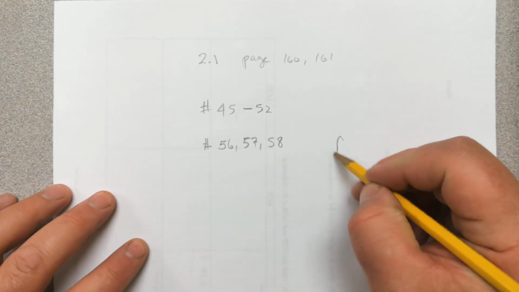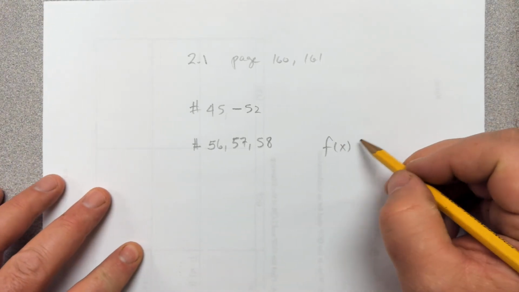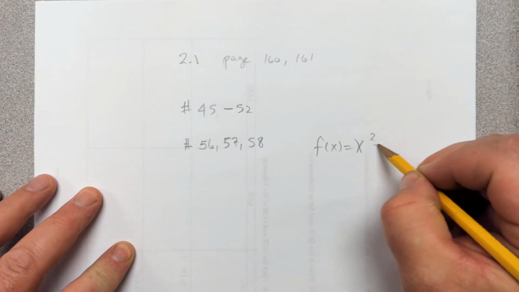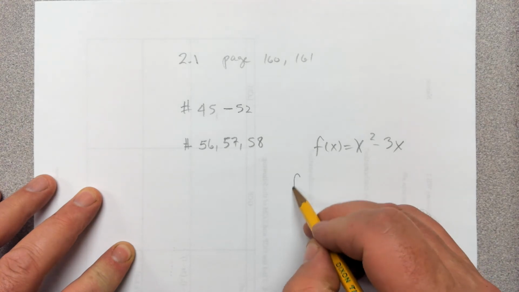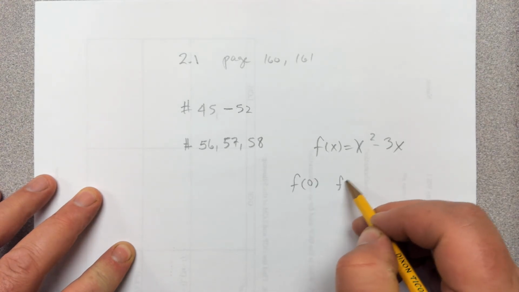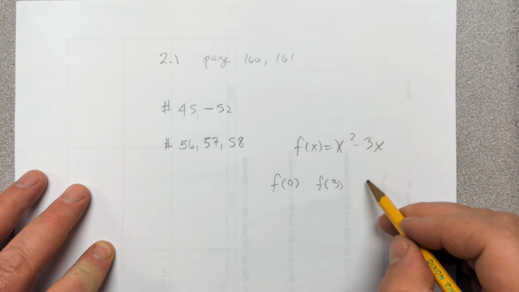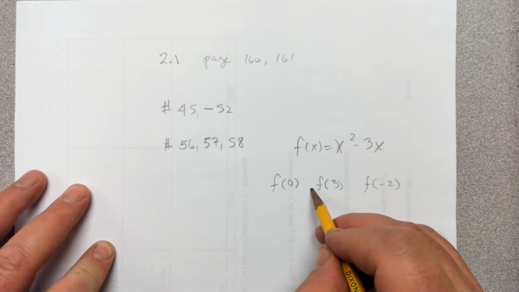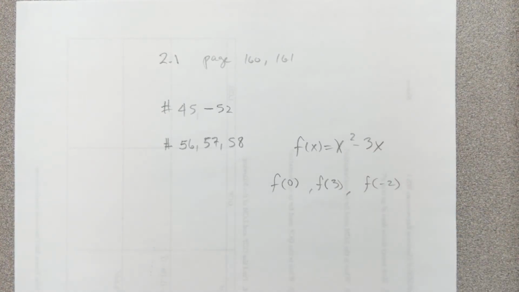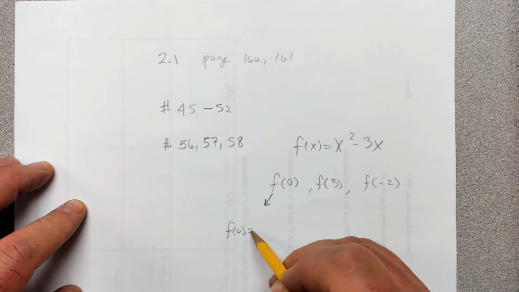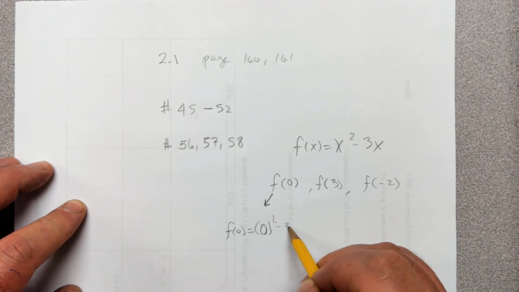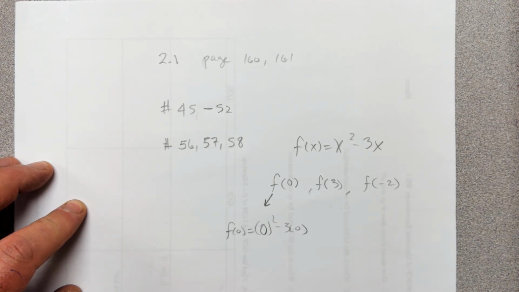Like they'll give you an equation like, here's one, x squared minus 3x. And they're going to ask you to figure these three things out. So Celine, plug in the number in the f. Like this one, you're going to go f of 0 equals 0 squared minus 3 times 0. Well, that's just 0, right? The whole thing.